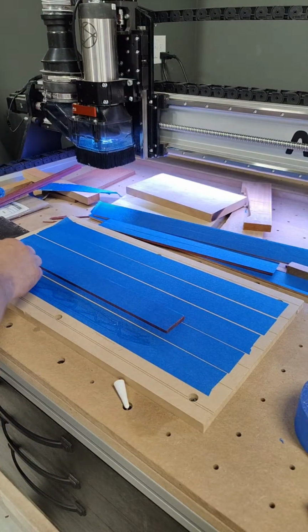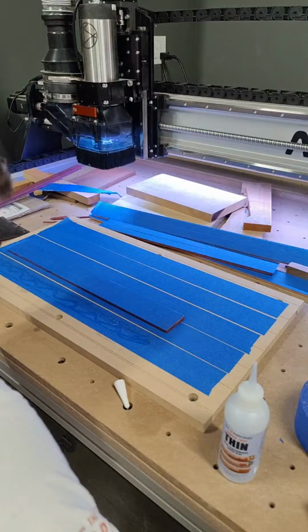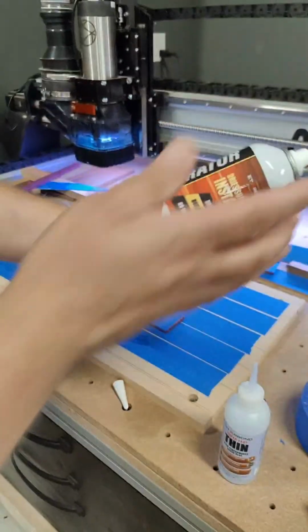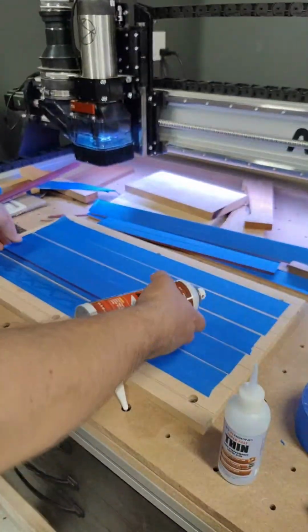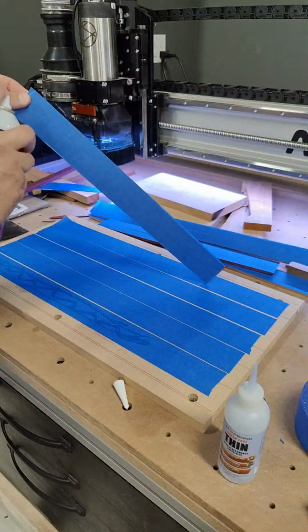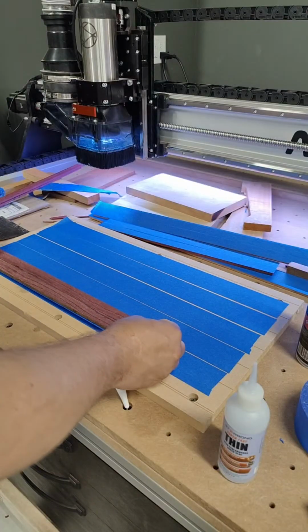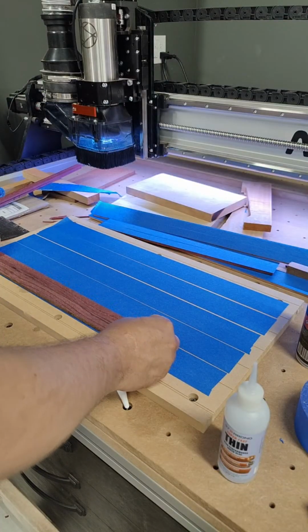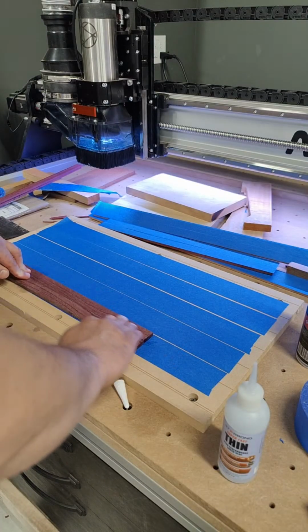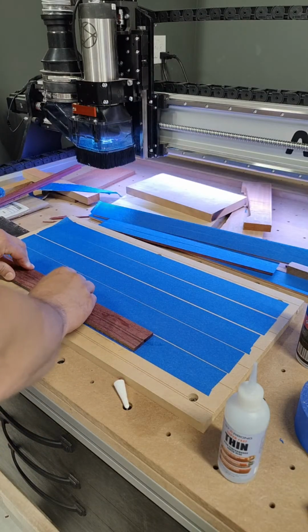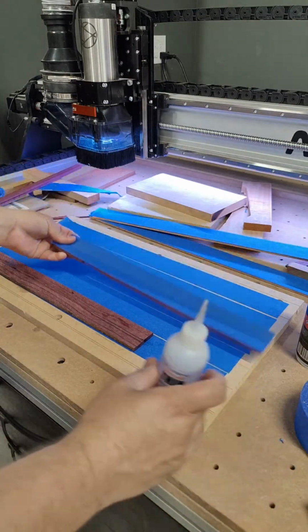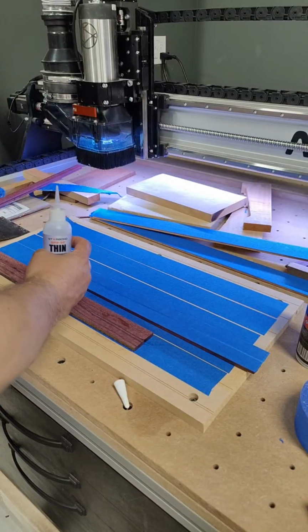Same length. And then what I'm going to take is some accelerator for the super glue. Spray on that, and then stick it right down. Once I do that, it's there. I just have to repeat this several times.